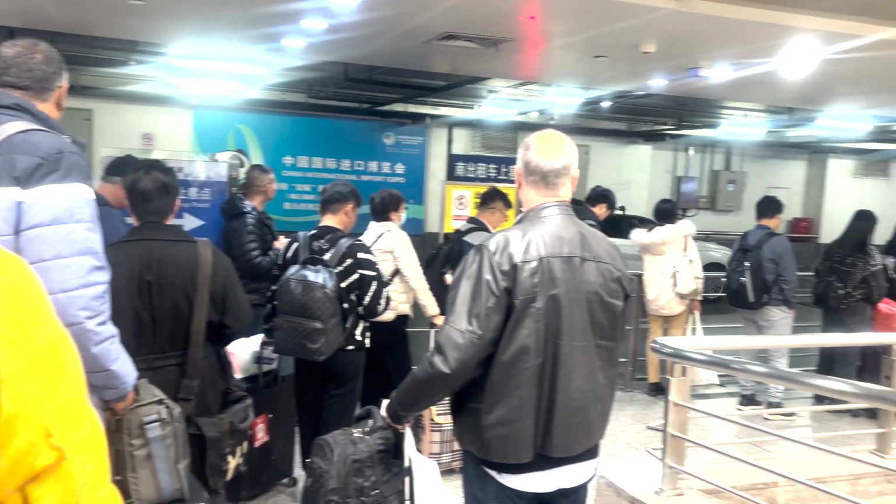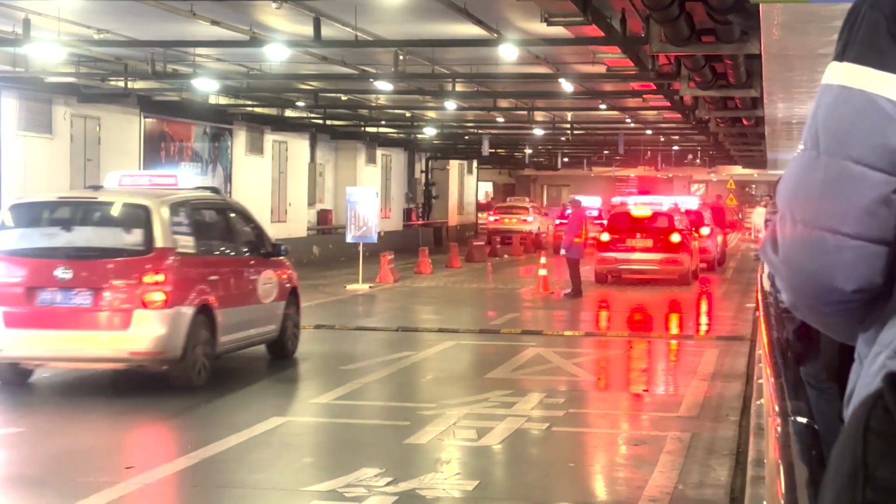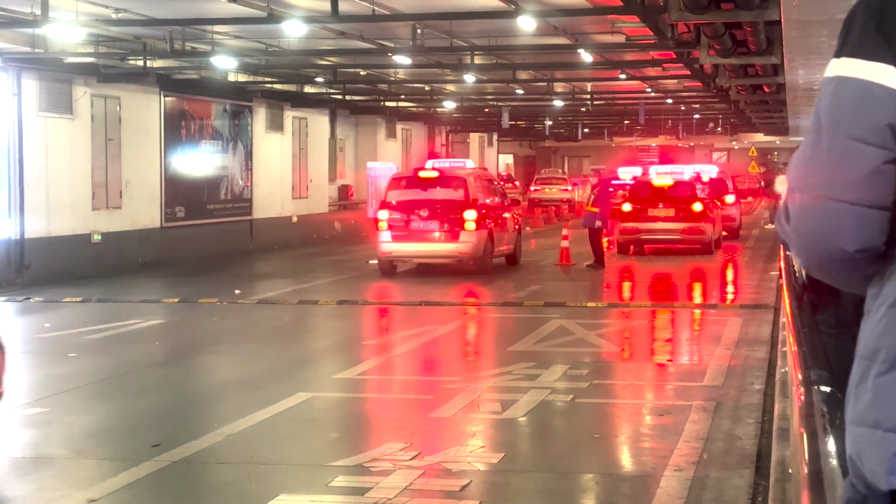Taxi. There will be taxi guide signs at the exit of airports and train stations, and staff will be dispatched. You just need to queue up.